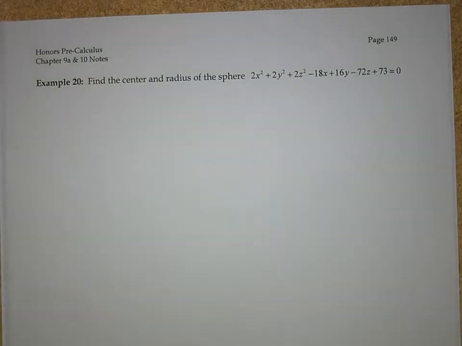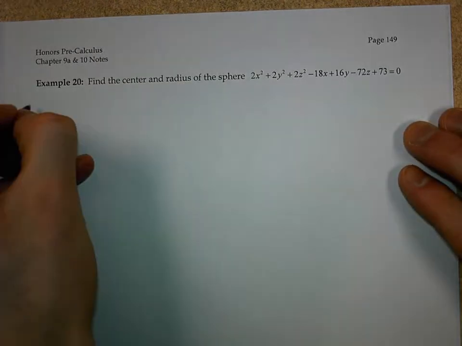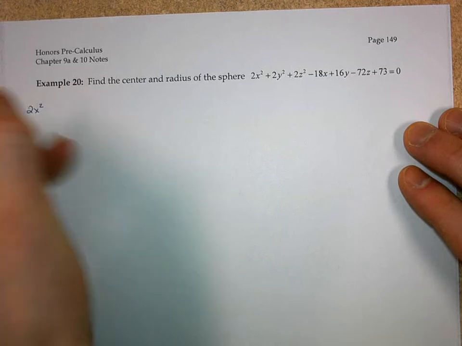The last thing is we want to find the center and radius of a sphere when we are in general form. And in order to do that, we're going to need to complete the square and simplify this by using the same procedure we did before. Now, when you do this, in order to complete the square, we're going to group all our x's, all our y's, and now all our z's together and move our constant to the other side. So let's start by grouping all our x's.